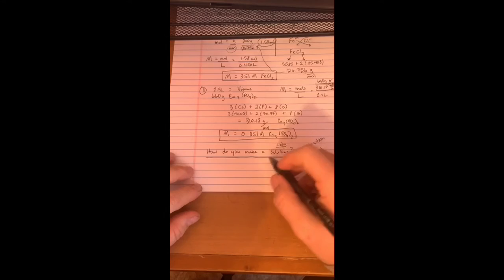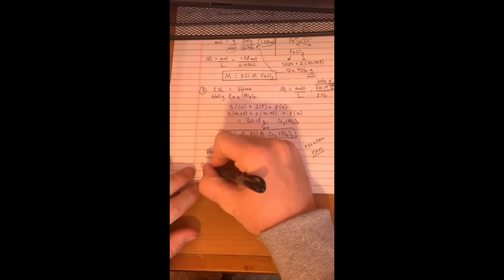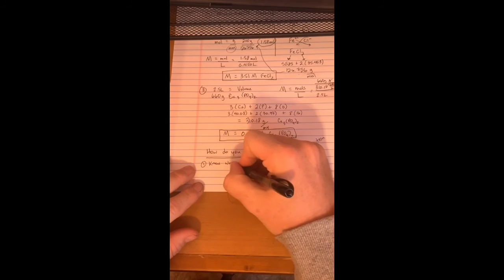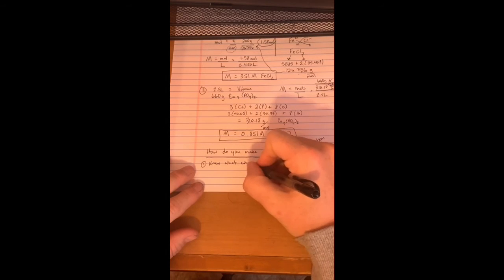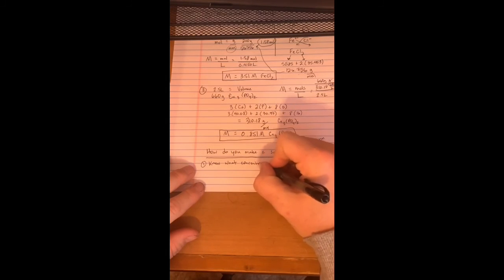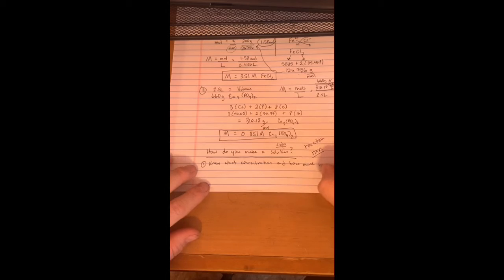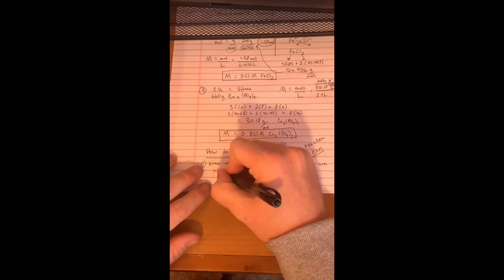So, what do we do? Well, the first thing that we have to do is we have to know what concentration and how much we want. So for all intents and purposes, you are actually working this backwards. Okay? You're actually working this backwards.